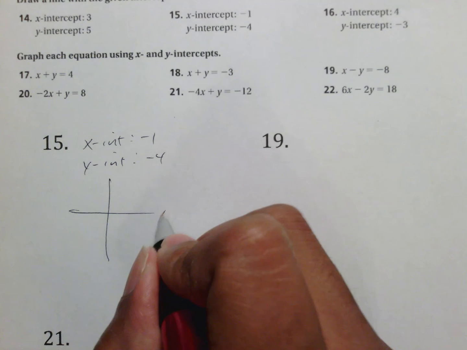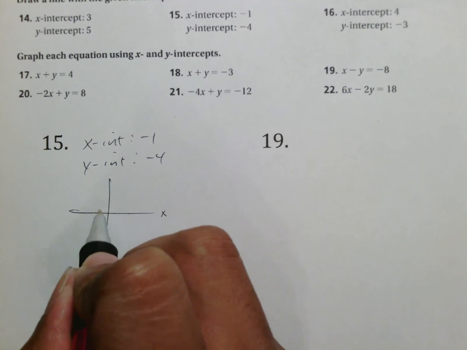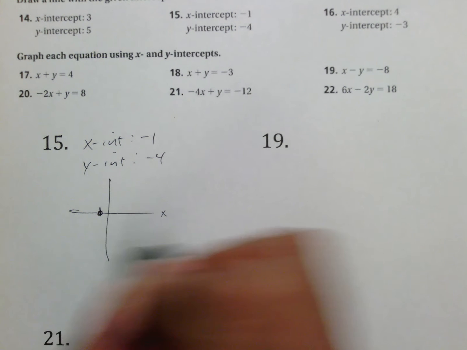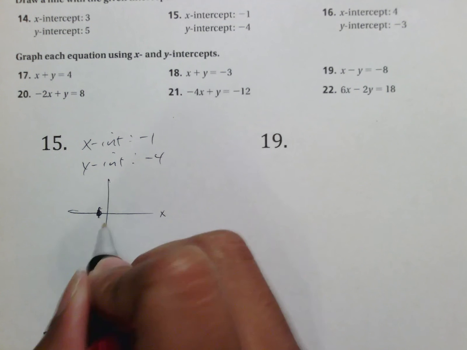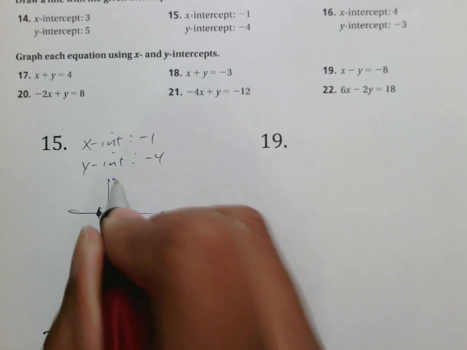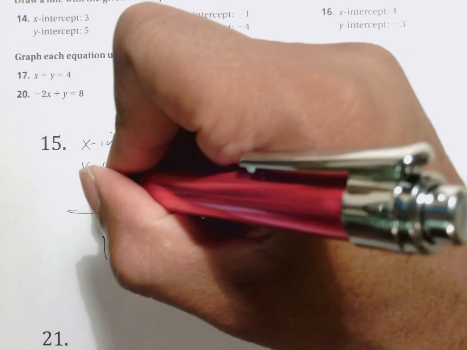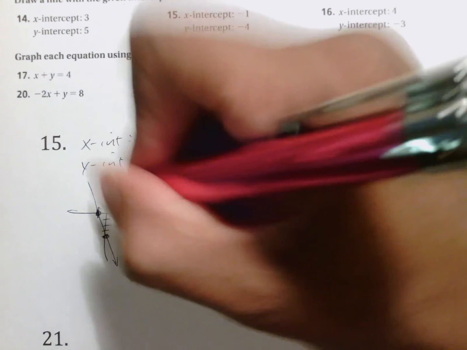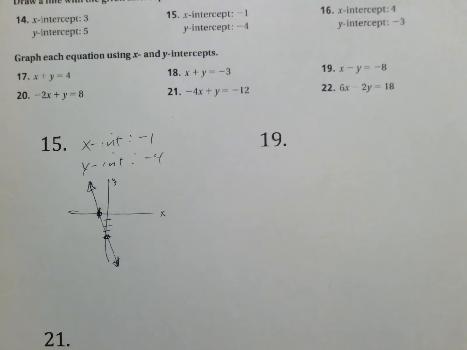Nothing major. Again, remember that this is my x-intercept or x-axis. -1 is backwards 1, which would be here. So that would be my first spot. And then -4 would be down 4. Again, the positive numbers go up for y. So 1, 2, 3, 4. And then, yes, you would want to use a straight edge, but for right now we don't have one. And your line will look something like this. And that is the main thing you're going to do.